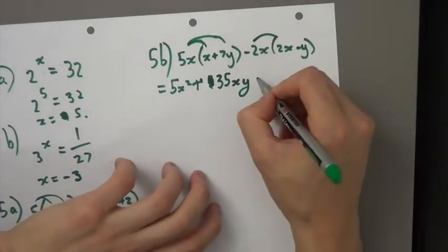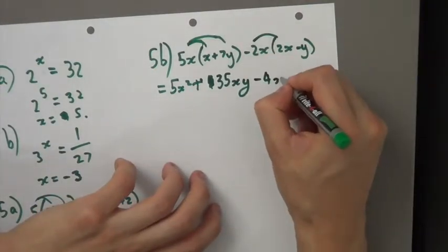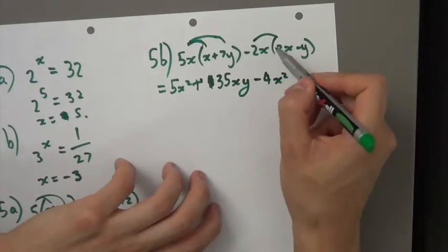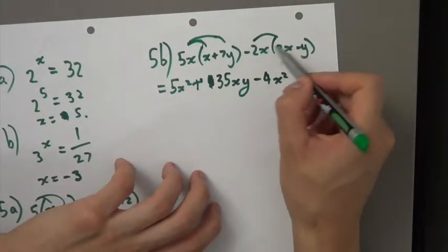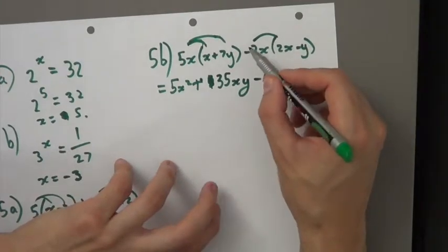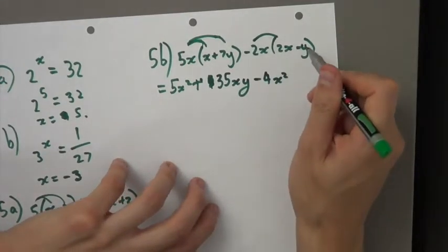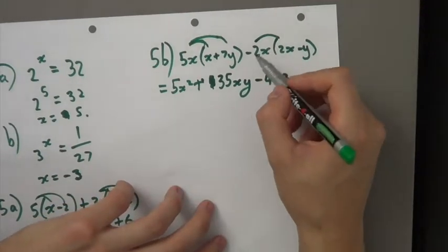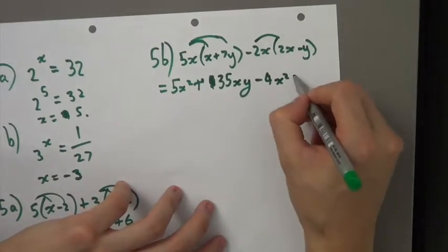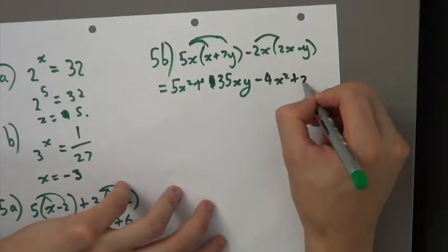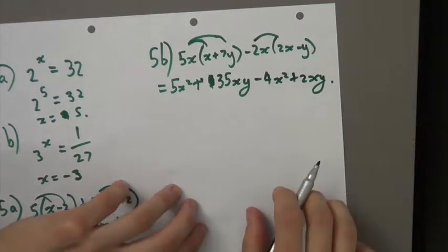And then we're going to do this side now. So this is minus 4x squared, because this is x times an invisible 1, and then we just add the indices together. Minus 2x multiplied by minus y. So the two minuses become a positive. So this becomes plus 2xy.